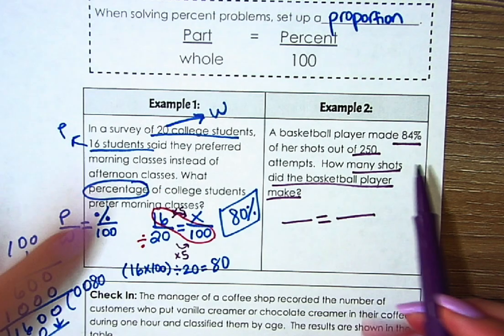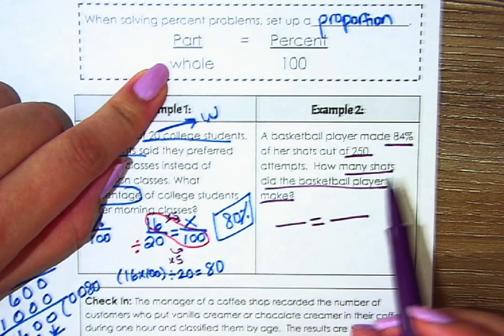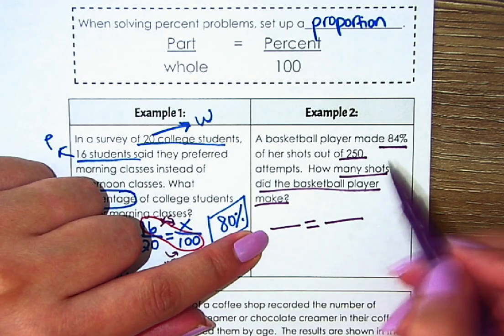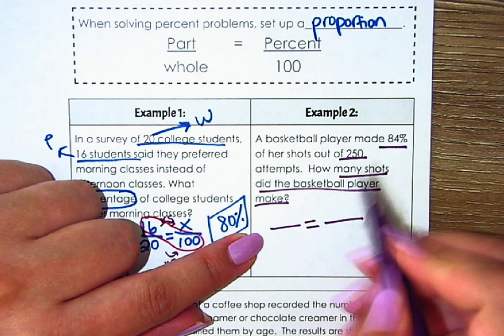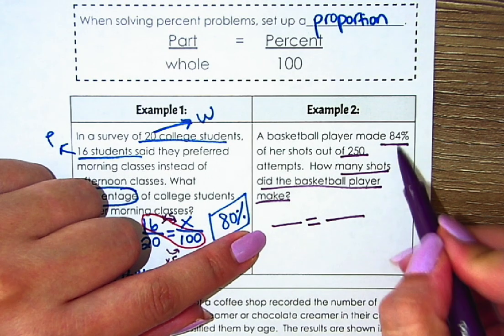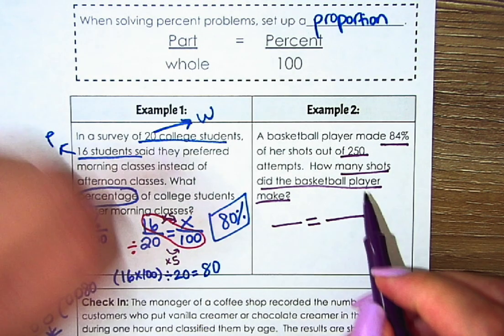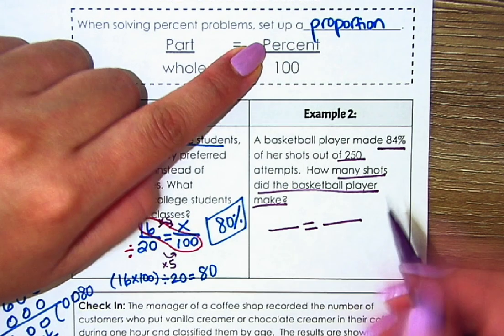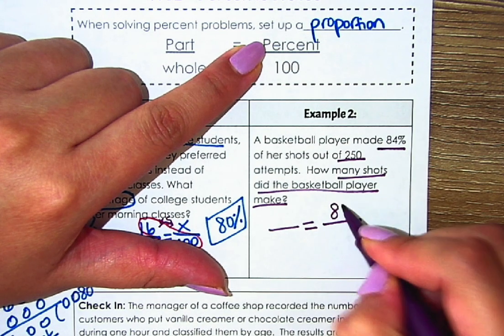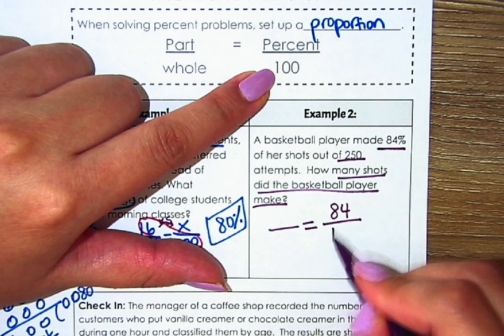So we got to do our part over whole equals percent over 100. Okay. So this time I have a percentage, so I already know that I'm going to fill in that percent side. So it's 84%. Again, our 100 never changes.